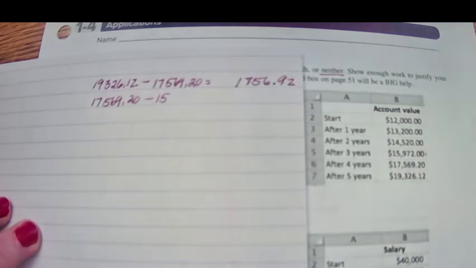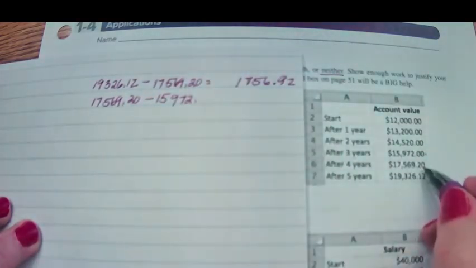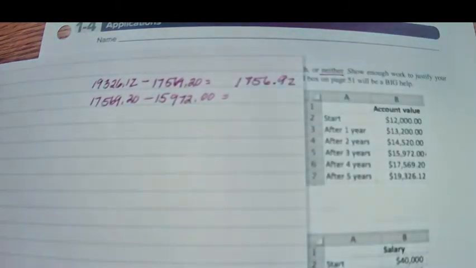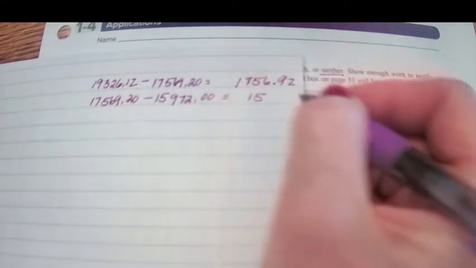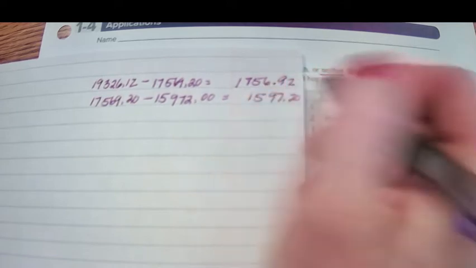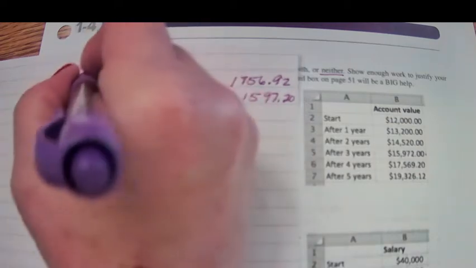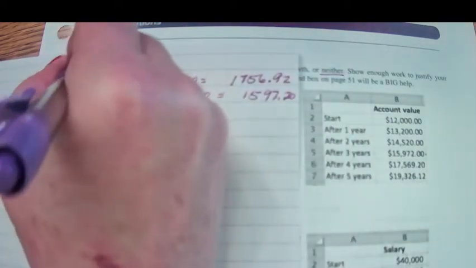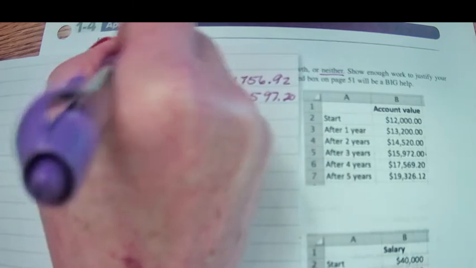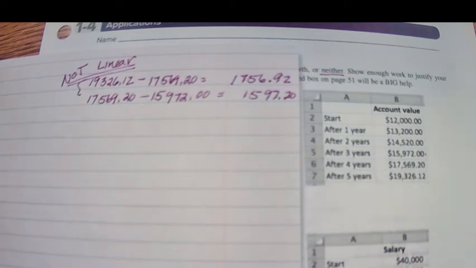I'm sorry, I said the wrong word, $15,972 even. And when you subtract that, you get $1,597.20. These are not the same. So this is not linear. The increase from 3 to 4 is not the same as the increase from 4 to 5. So this is not linear.